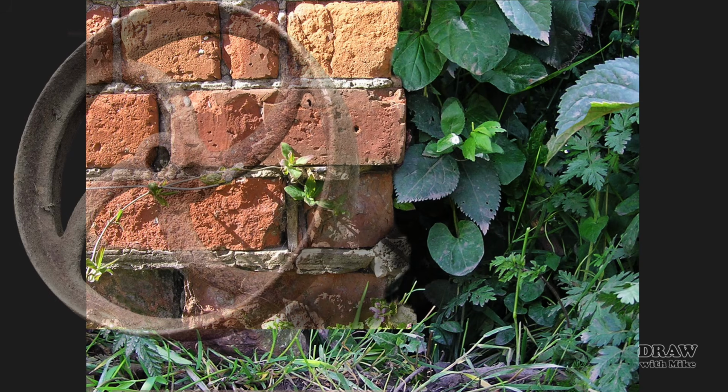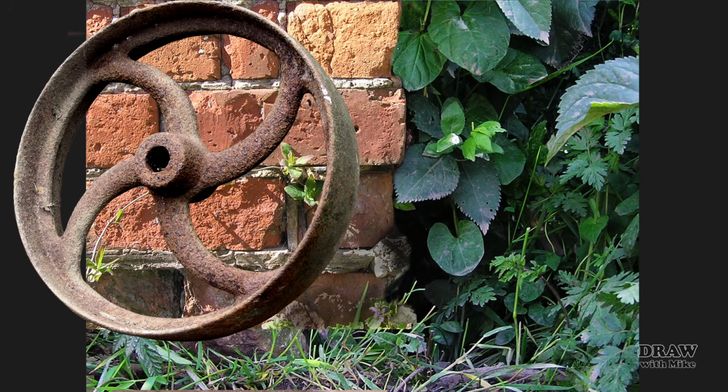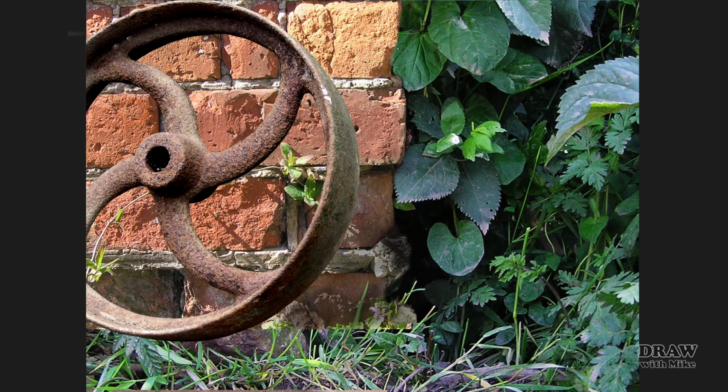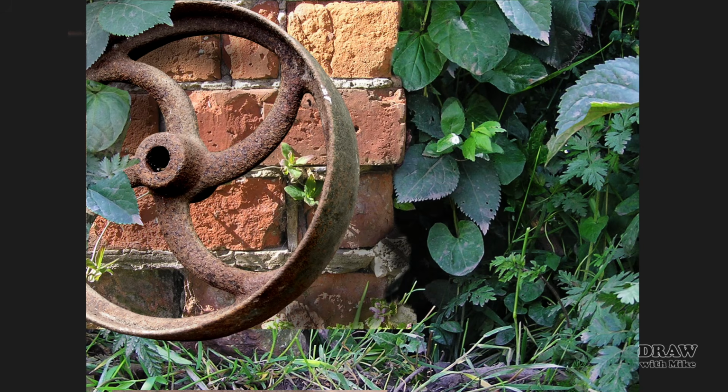I added rust with this cast iron wheel from an old hen house, which will cast a shadow on the wall. So I created one with the burn tool. Now I need to seal that side to stop the viewer's eye travelling out of the scene. The wheel is floating, and I need to hide the bottom to prevent it becoming a distraction.